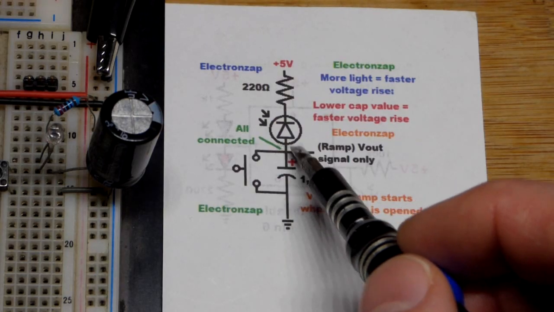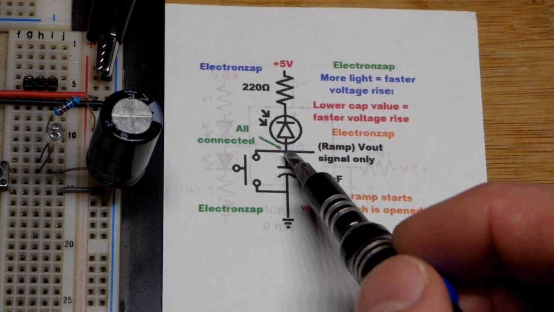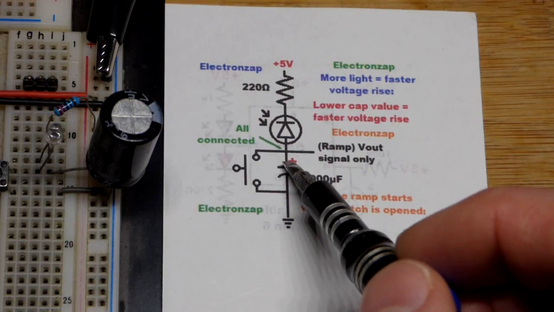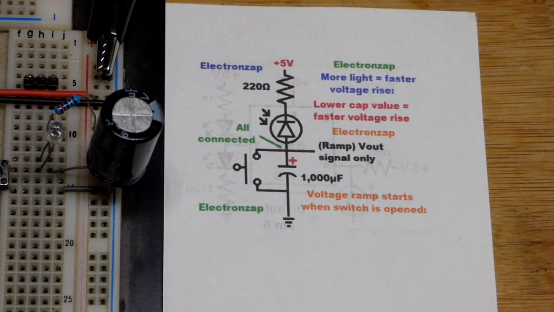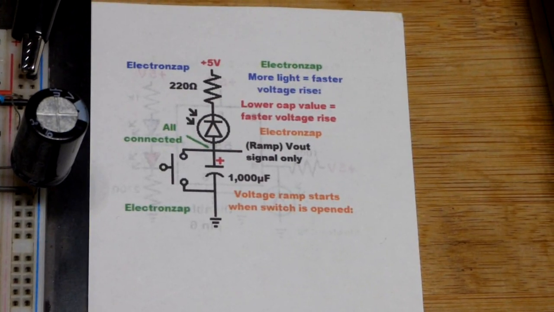Photodiode, as long as the light is steady, the current's going to be steady, and the capacitor voltage is going to rise. When the capacitor voltage rises steady, which it does with steady current, that is known as a voltage ramp. Pretty straightforward right there.